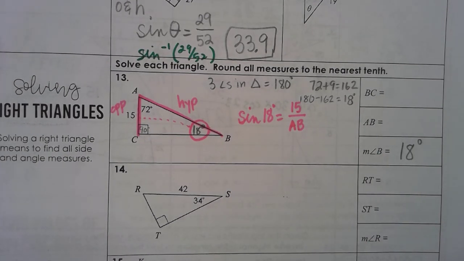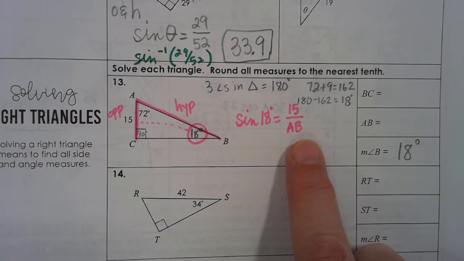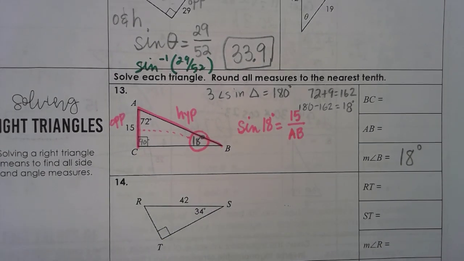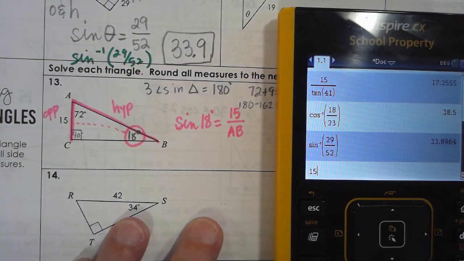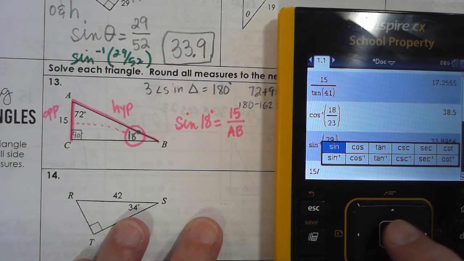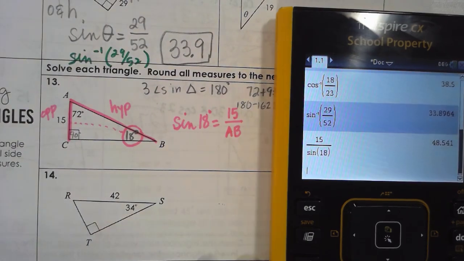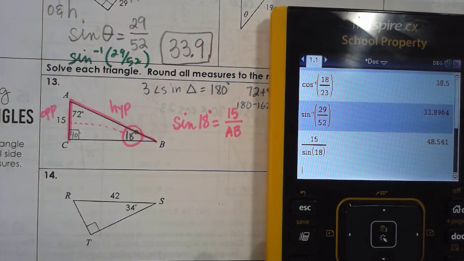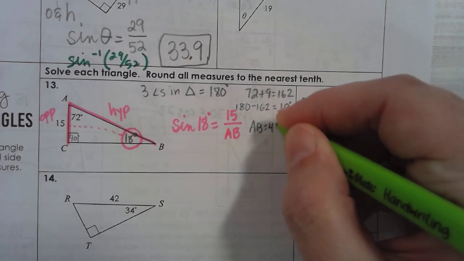If I want to find that side AB, it's on the bottom. So are we going to multiply or divide? We're going to divide. Are you okay with doing that part in your calculator now? Okay, 15 divided by sine 18. 48.5. So AB is 48.5.